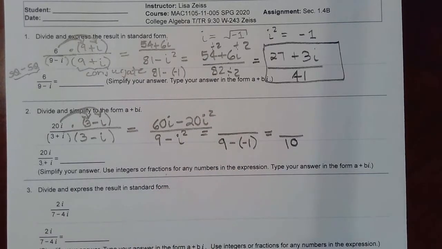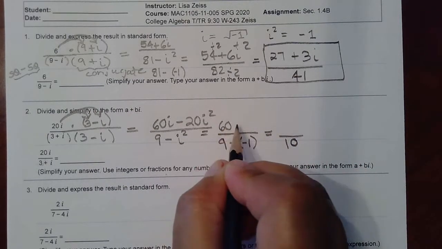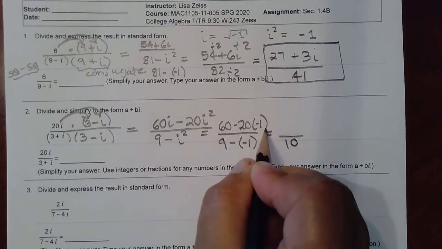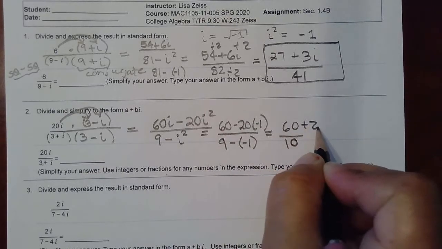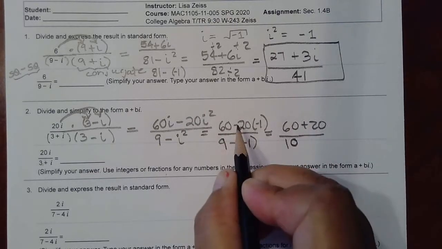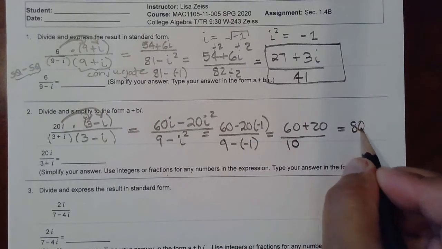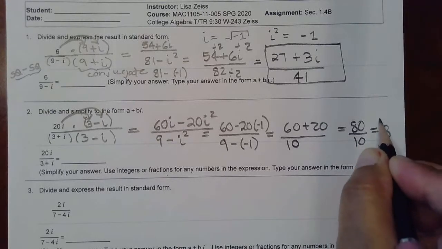Once again, the i squared term appears, so you need to replace it. This will be 60 minus 20 times negative 1, so 60 plus 20 on the top, because negative times negative is positive. Therefore, you have 80 over 10, or just 8.